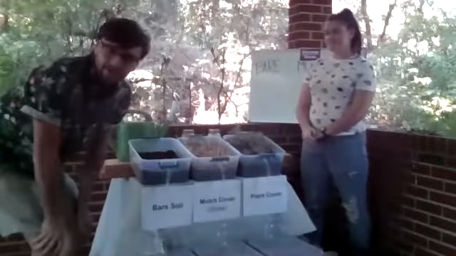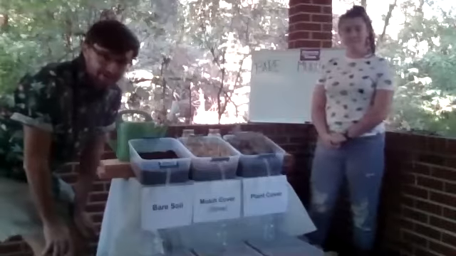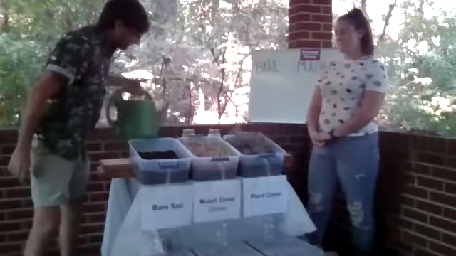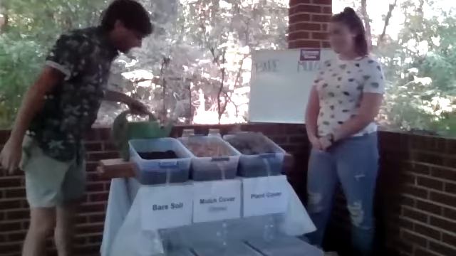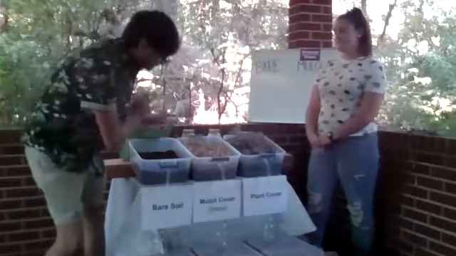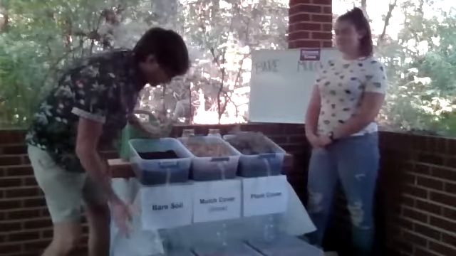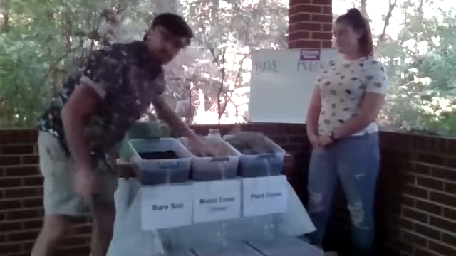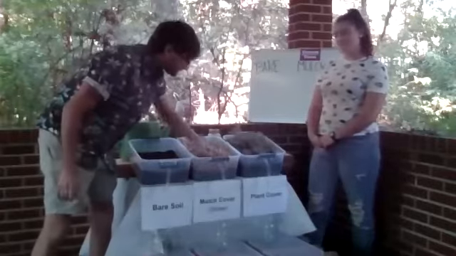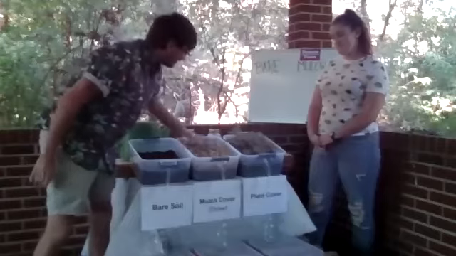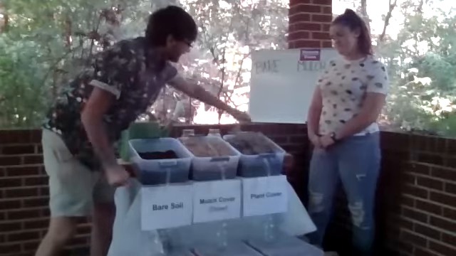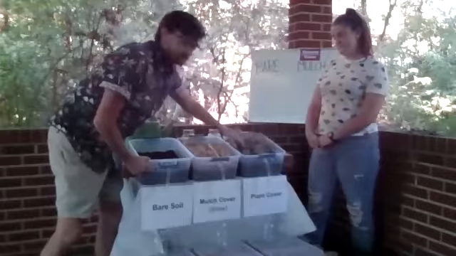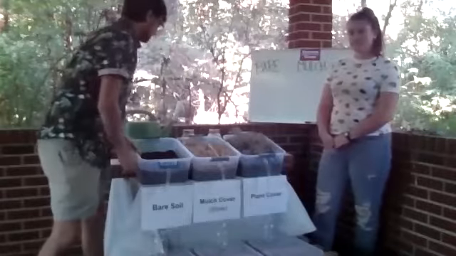What we're going to do is make a rainstorm. We're going to use this watering can to pour rain directly onto the bare dirt, bare soil. We're going to pour it onto soil that's been covered with mulch. This is straw. You can find that at any hardware store. And then we're going to pour it onto dirt that has a bunch of plants growing in it.